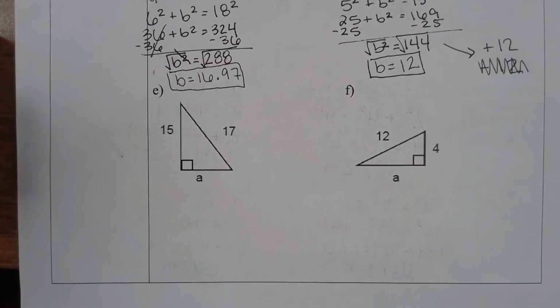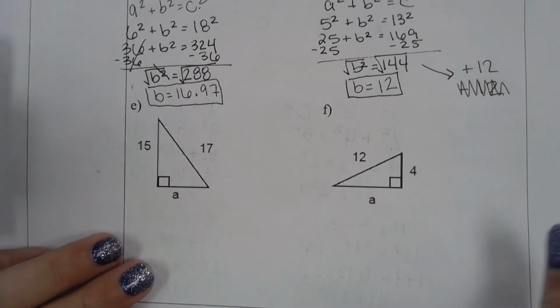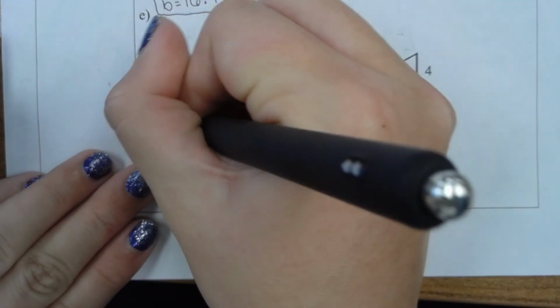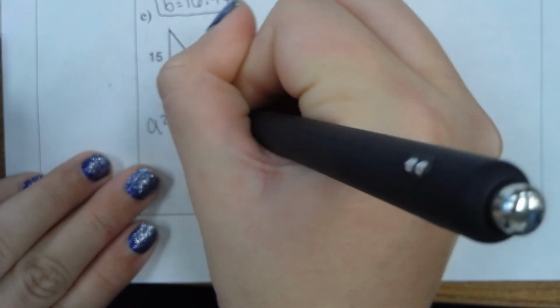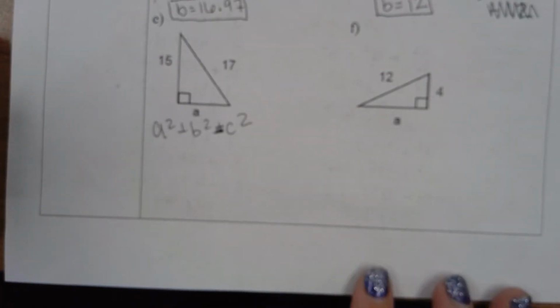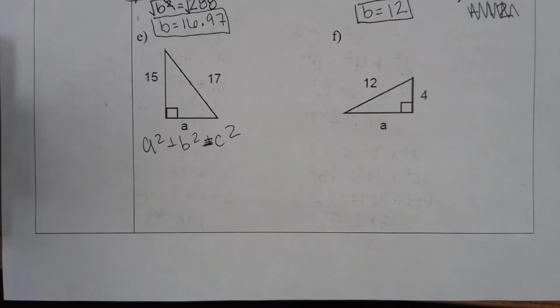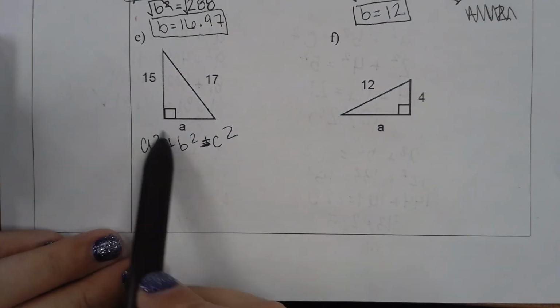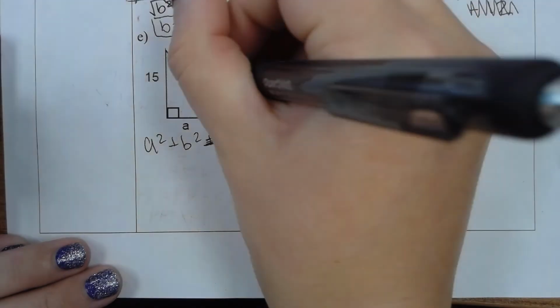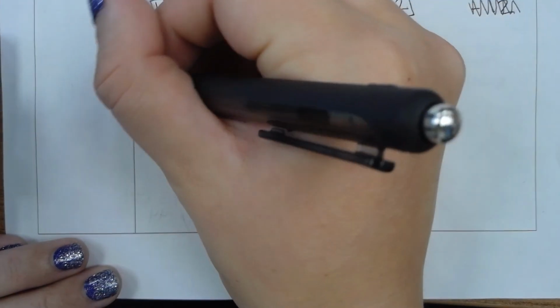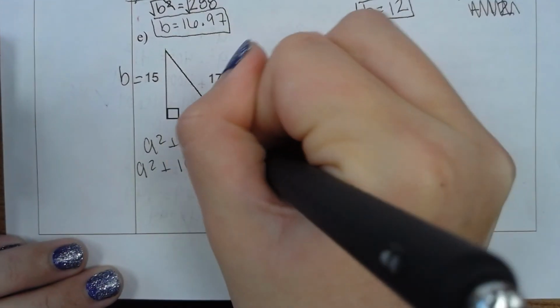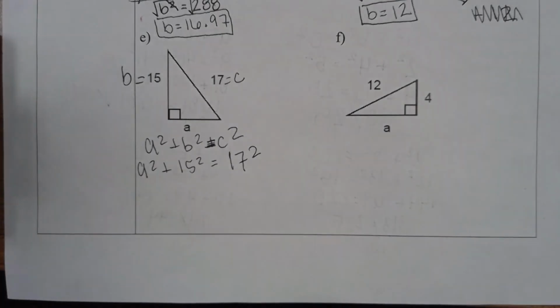All right, last two questions. I will go through these fairly quickly. So remember, a squared plus b squared equals c squared. And this time, they want us to find the a. So again, a is one of the side lengths. So we're still doing the same as what we did with the previous two, except now our a is going to be what we're trying to solve. So 17 was your hypotenuse, 15 was one of the legs, and when you guys substituted it into the formula, you should have had a squared plus 15 squared equals 17 squared.